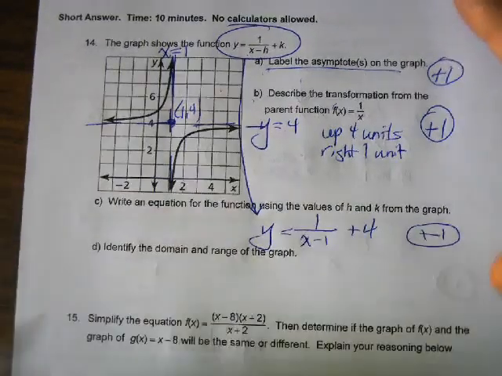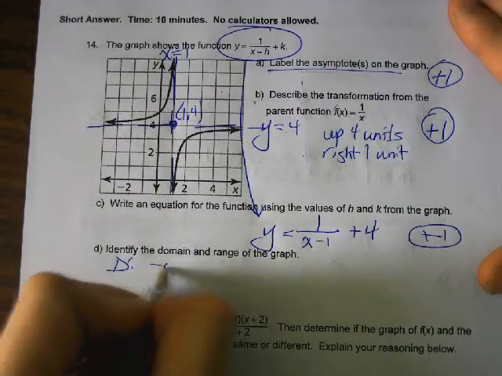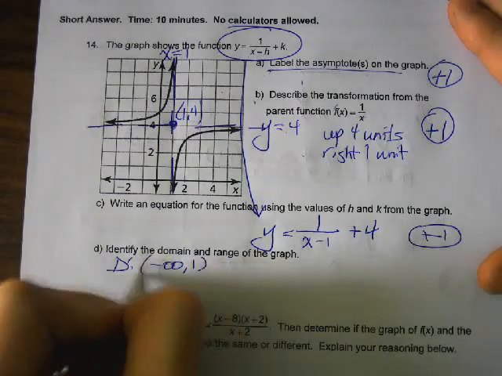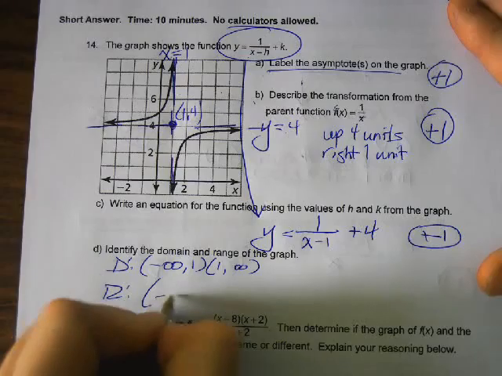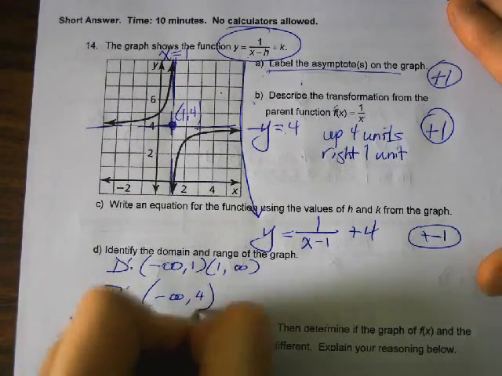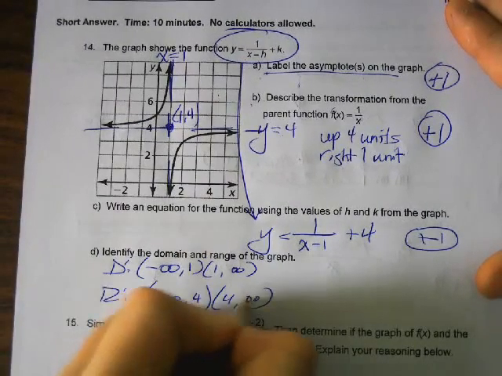Domain and range are just your asymptotes. So domain is from negative infinity to 1, from 1 to positive infinity. Range is from negative infinity to 4, from 4 to infinity.